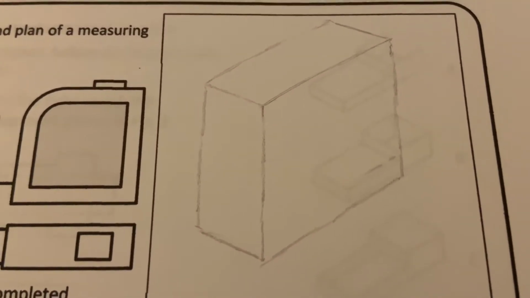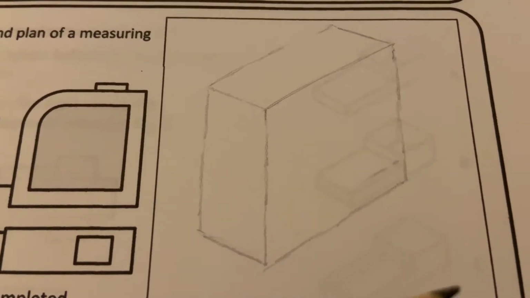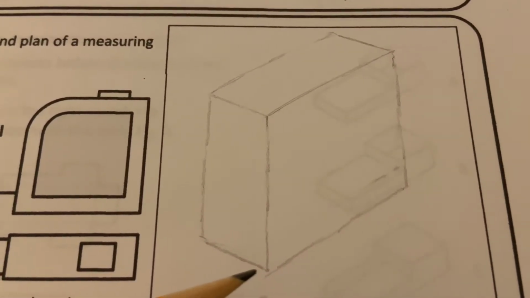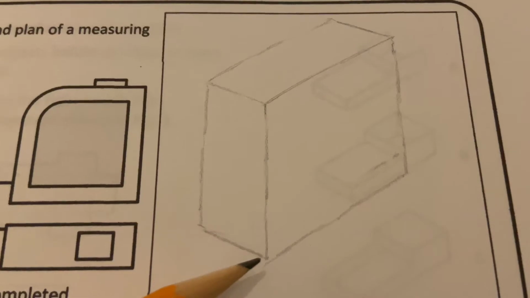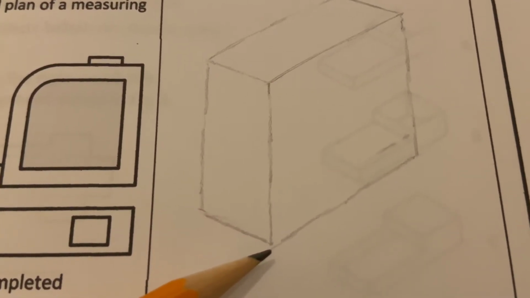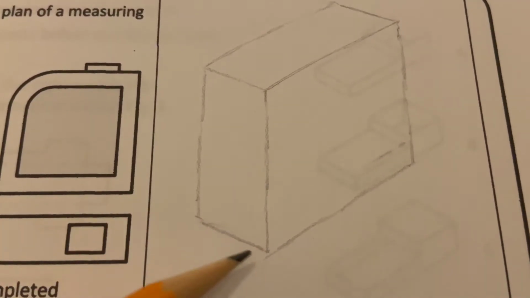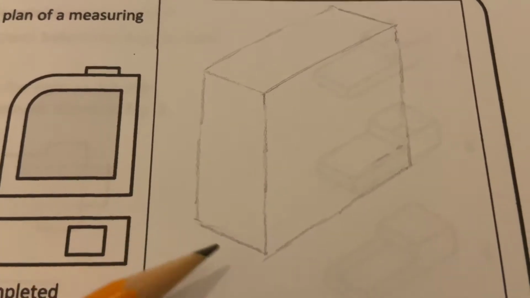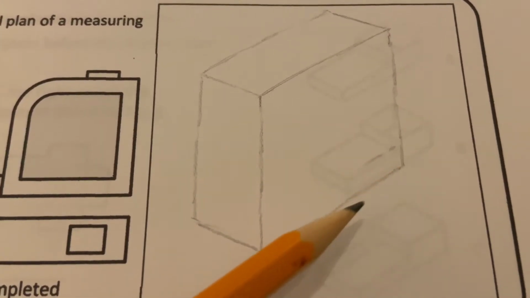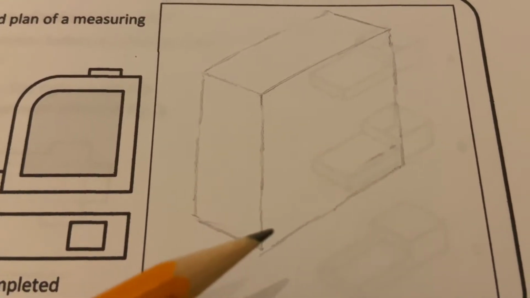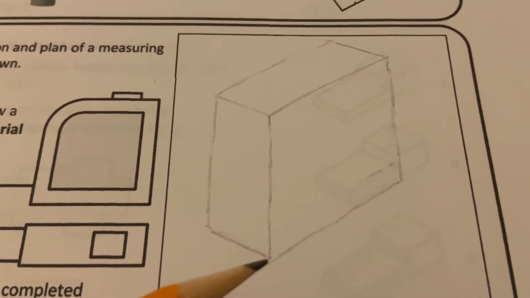To produce the sketch of this measuring tape, we first of all begin by drawing a box. Now again, to show it in 3 dimensions, you have to draw a line running off here at an angle in that direction and a line running off here at an angle in this direction. Then it's all about keeping the lines parallel.